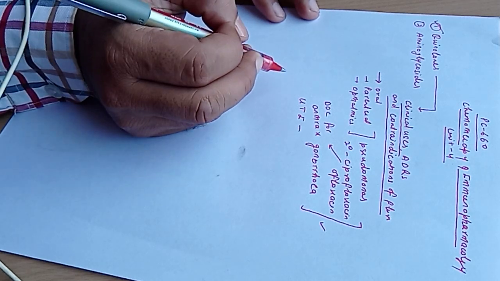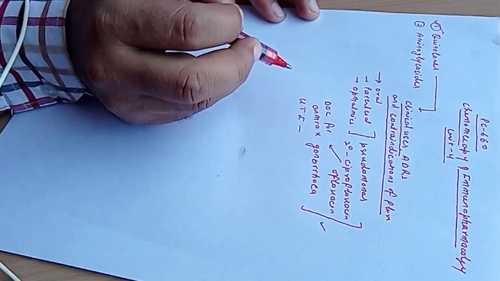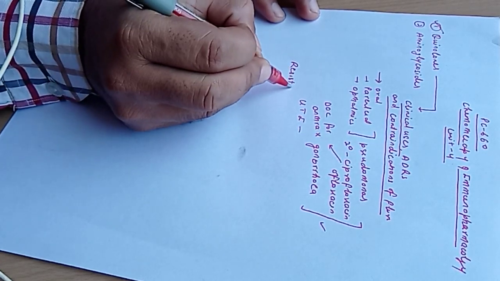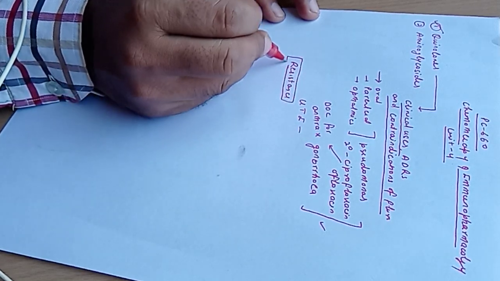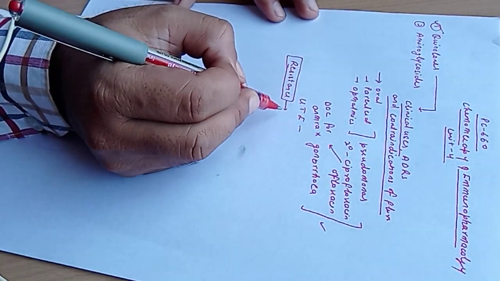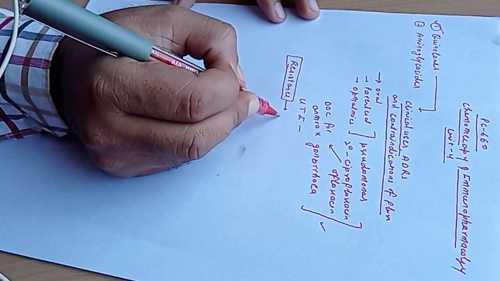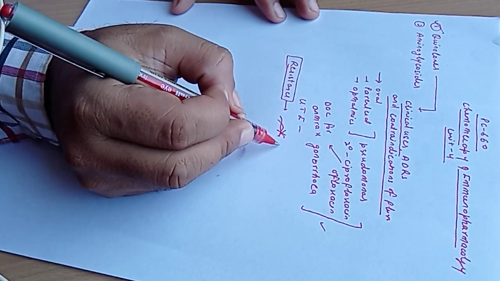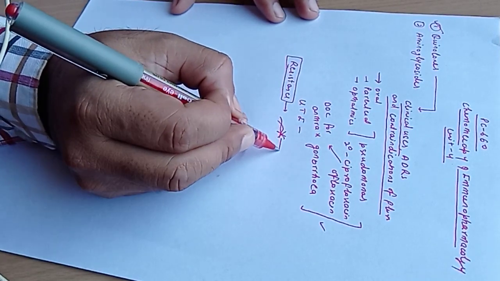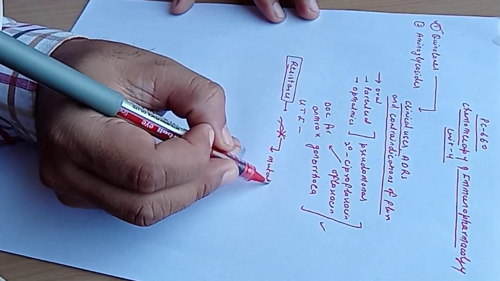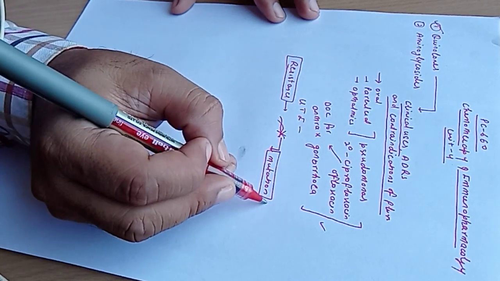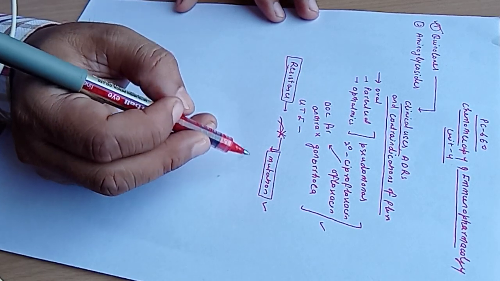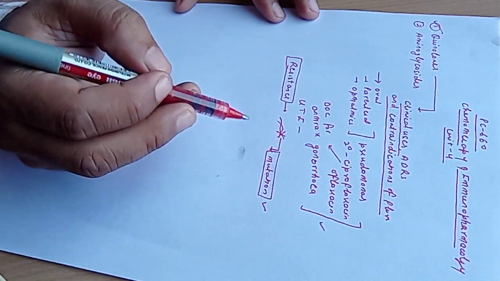The problems with fluoroquinolones are their ADRs, and the emerging problem is resistance. Resistance is the major problem arising nowadays regarding the use of fluoroquinolones. As I told you in the mechanism, these act on DNA gyrase and topoisomerase 4 and inhibit nucleic acid synthesis and DNA replication. So mutation is one of the resistance mechanisms by which microorganisms, bacteria, show resistance against fluoroquinolones.